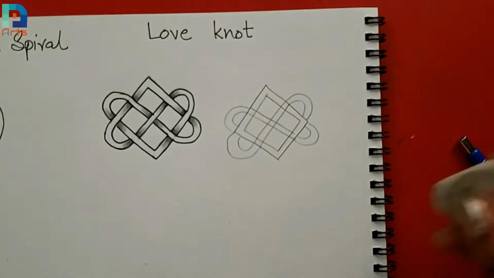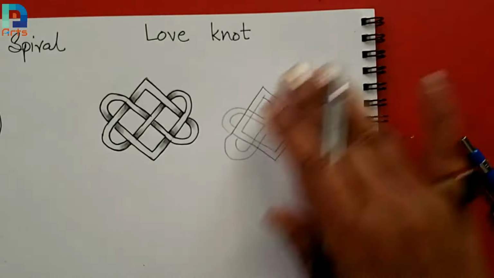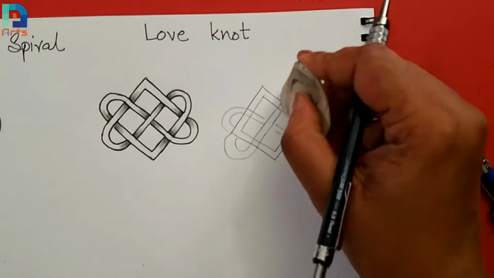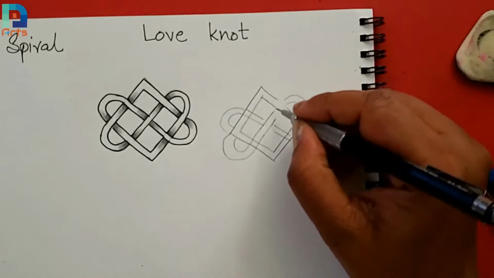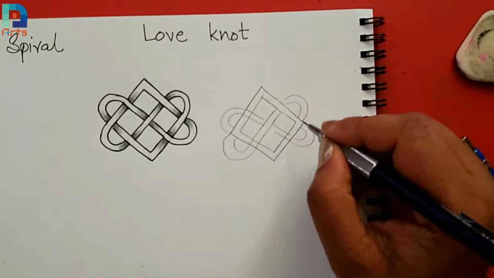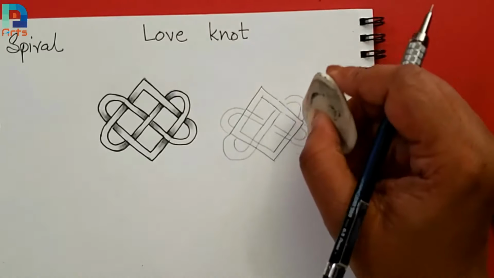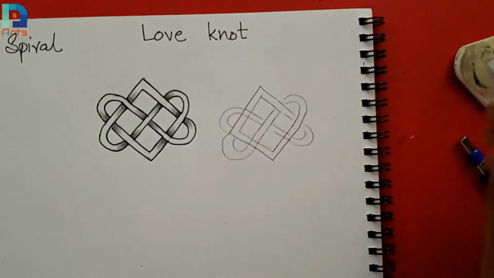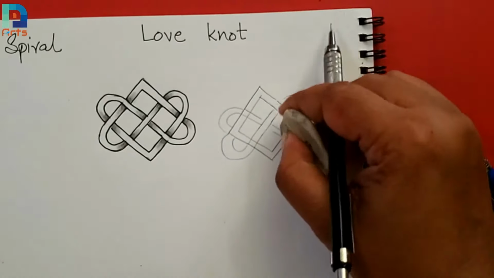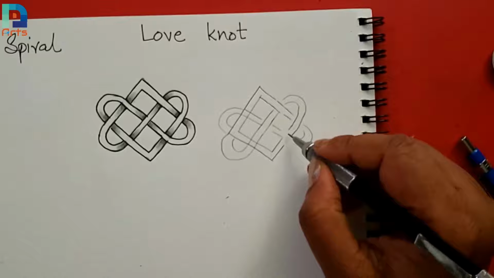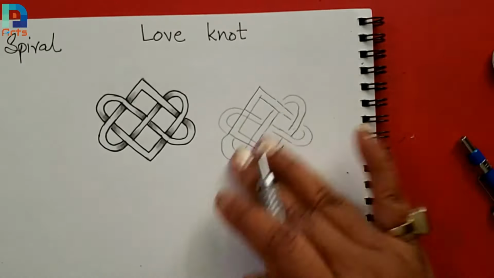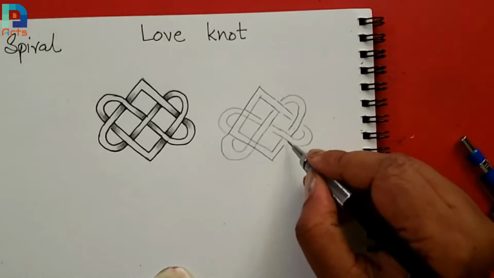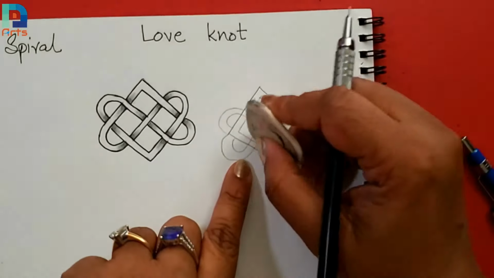So this is the heart knot, and now I'm fixing the over and under. And after that, I will hang this one inside the heart. I'm drawing this with the pencil right now. Here it will go above.